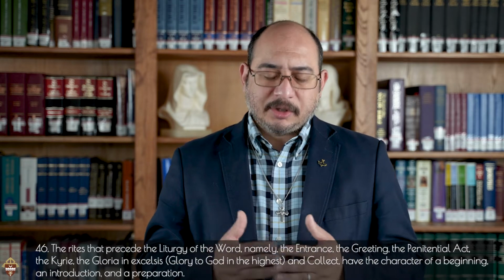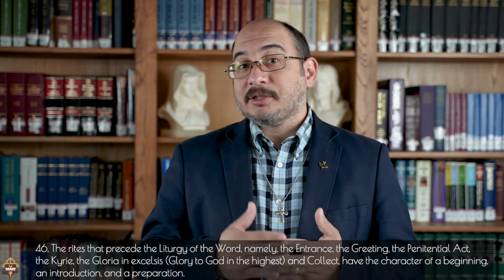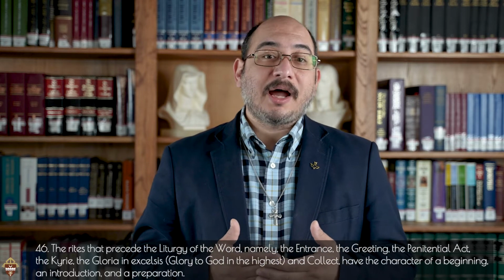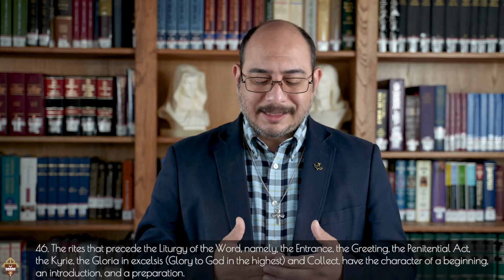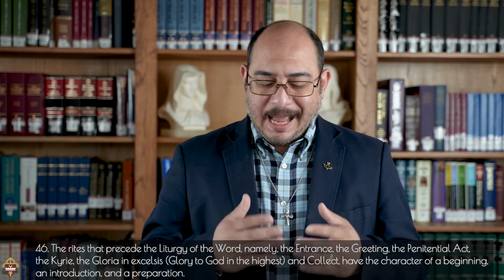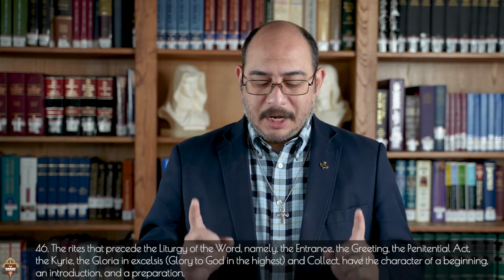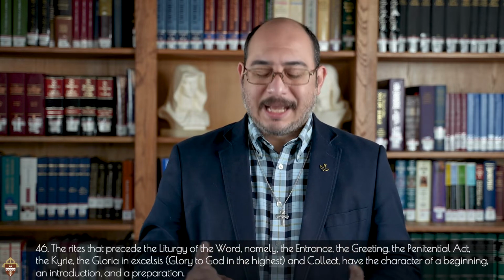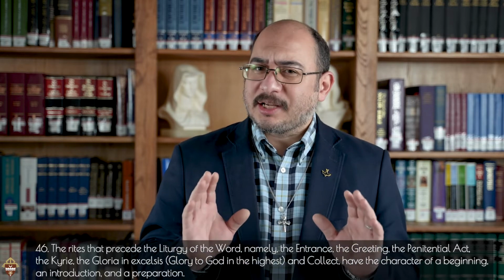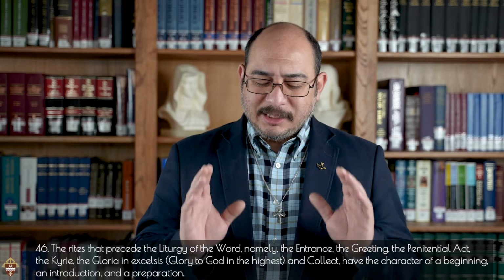So the General Instruction of the Roman Missal, number 46, says the following: the rites that precede the liturgy of the word, namely the entrance, the greeting, the penitential act, the Kyrie, the Gloria in excelsis, and collect, have the character of a beginning, an introduction, and a preparation. So I want to mention that again, that it says that these rites have the character of a beginning, an introduction, and a preparation. For what?